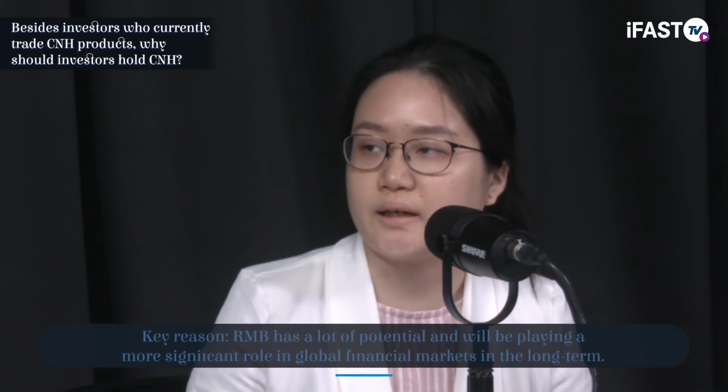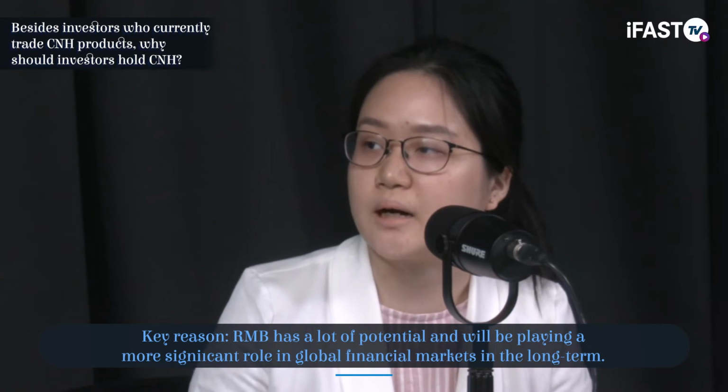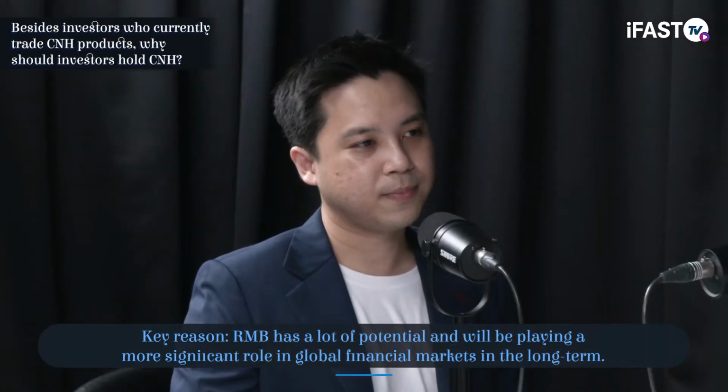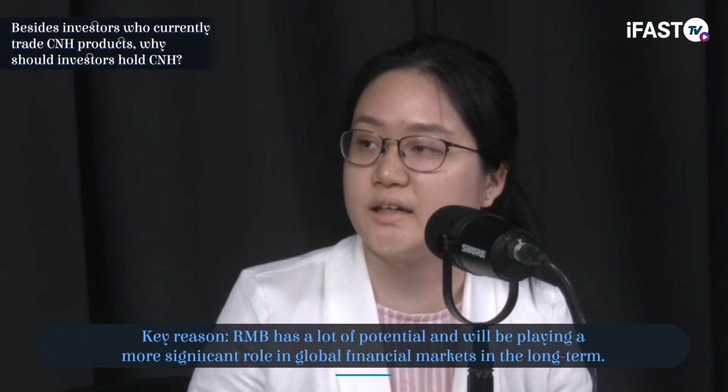I think the CNH, or otherwise the currency RMB, has a lot of growth potential, and I think it will play an increasingly important role in the global financial markets over the long term. That is the key reason why investors should be holding CNH right now. Currently we all know that China is the second largest economy in the world. However, its currency is still not as widely adopted internationally as compared to the USD. But I think this is likely to change gradually as the world becomes less reliant on the US dollar. And I think the trend of this reduced reliance is gradually taking place as we speak.